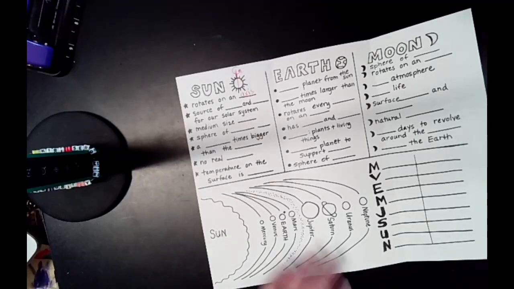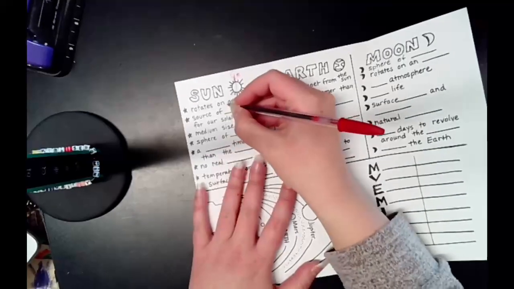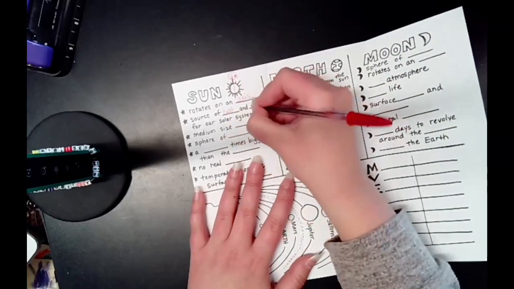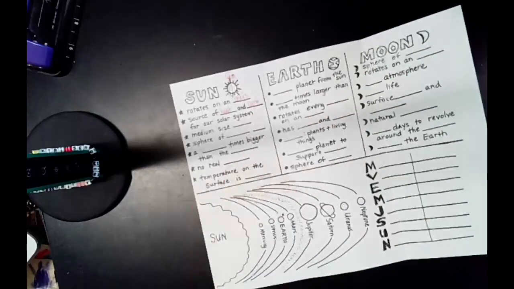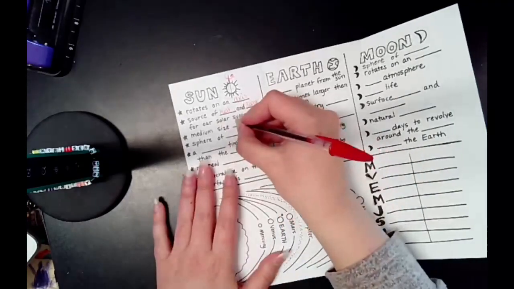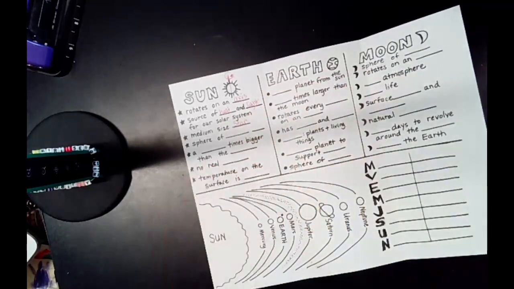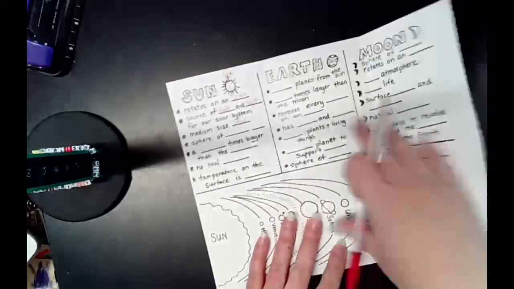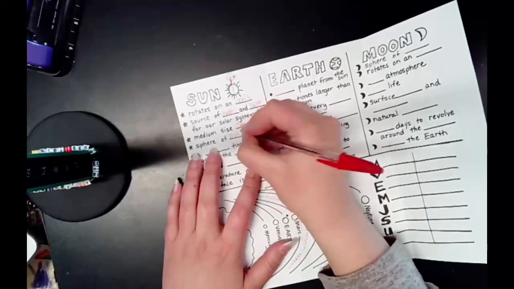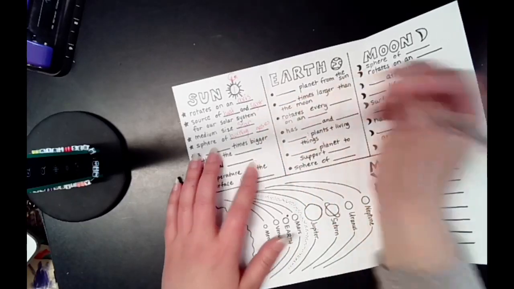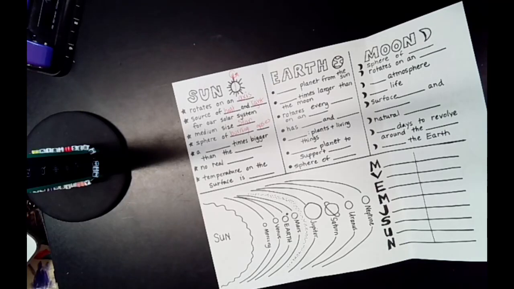Okay? Our sun is a source of what two types of energy? If you said heat and light, you would be correct. Good job. And those are for our entire solar system. Our sun is a medium-sized star. We just answered that a second ago. And it is a sphere of burning gases, because our sun is made up of several different types. I believe helium and hydrogen are the two main gases that it is created of.